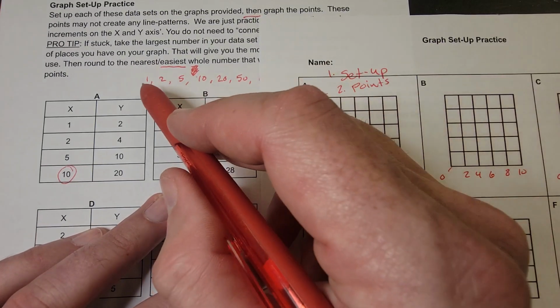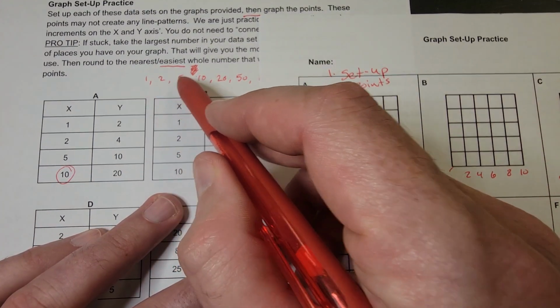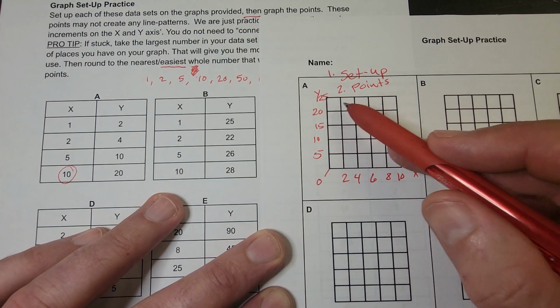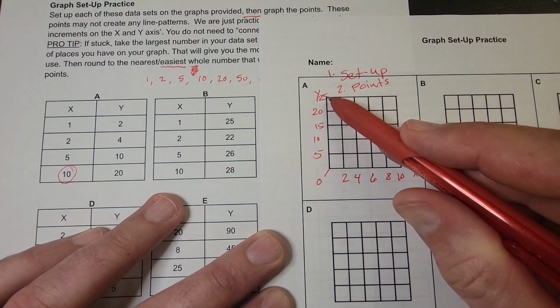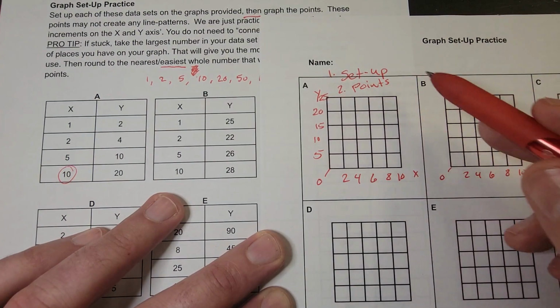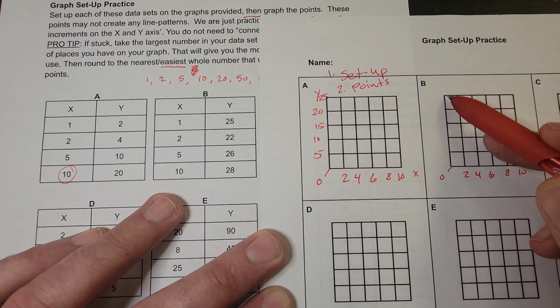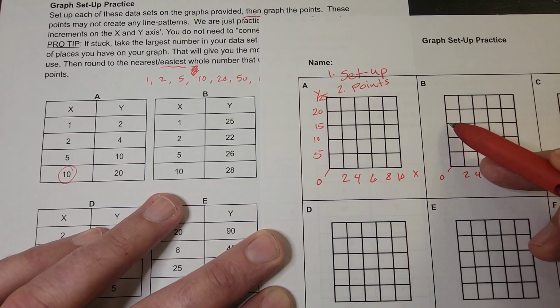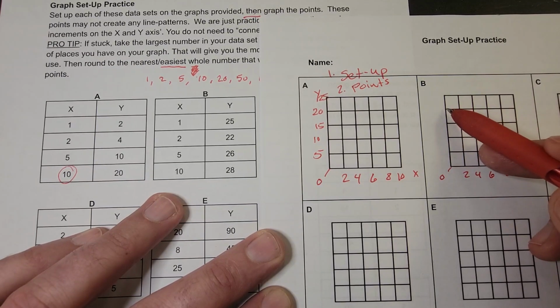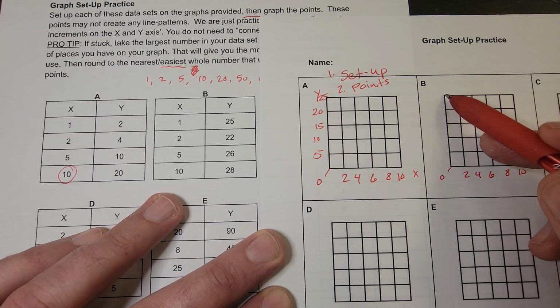So this is where the easy numbers come in. 1, 2, 5, and then we jump straight to 10. We know we can't count by 5 because 5 over here only got us up to 25, and we need to get up to at least 28. So I could go by sixes, right? 6, 12, 18, 24, 30, sorry, not 32, 30.